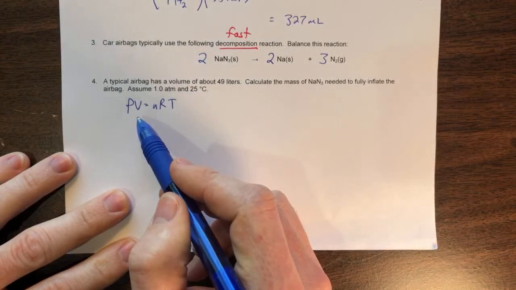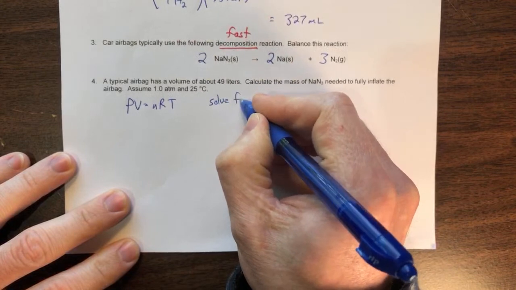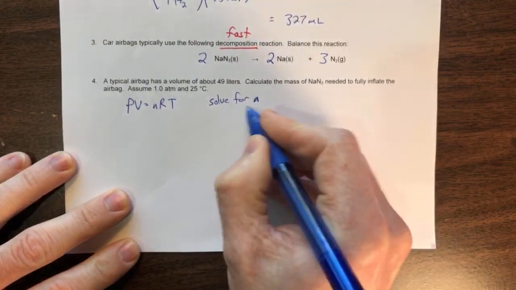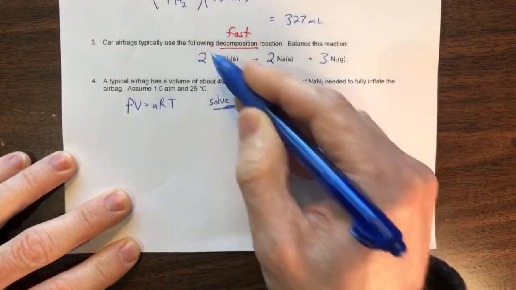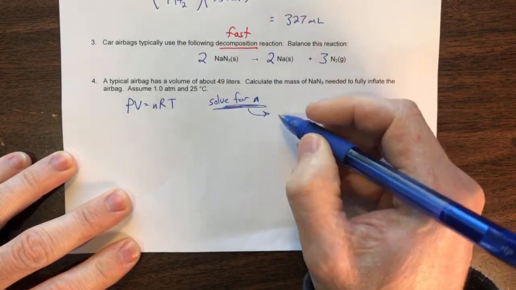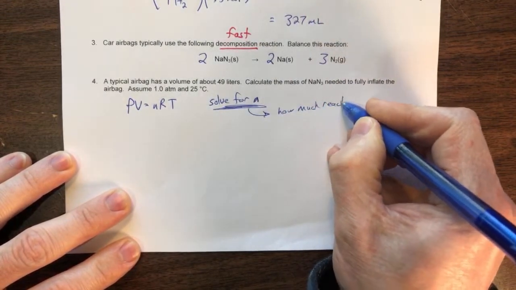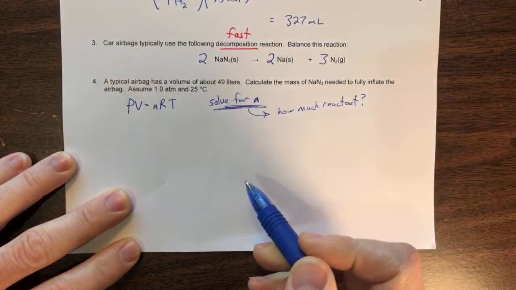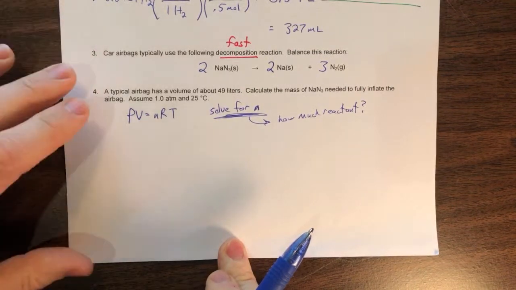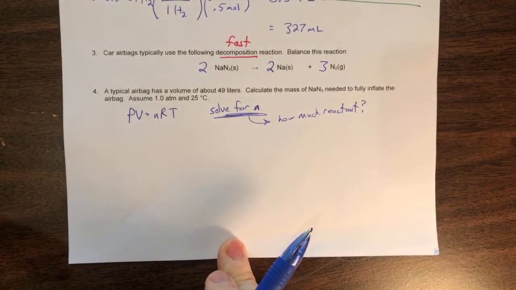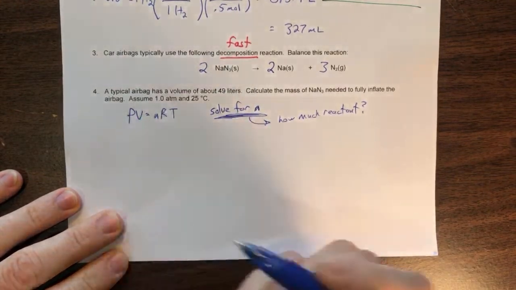All right, so let's come back over here to number 4. We're going to solve for what? So PV equals nRT. We want to solve for N. And why do we want to solve for N? So that we can figure out from N the amount of the reactants. That's the general procedure that we've been doing in the sample problem I gave you, and also in the next problem, and also in the lab. So it's kind of the same general procedure. So we're going to solve for N using the ideal gas law.